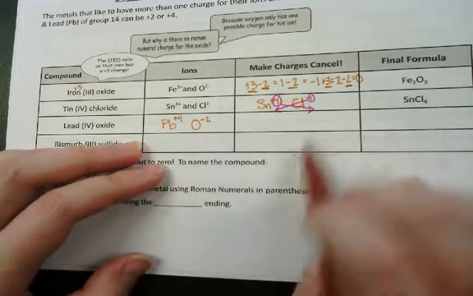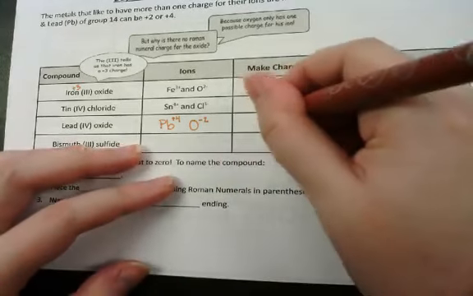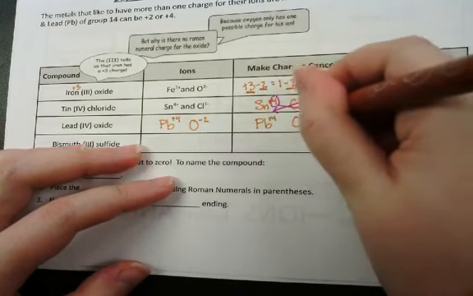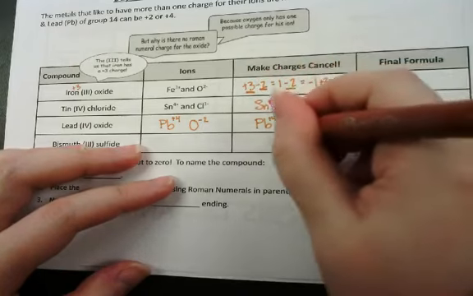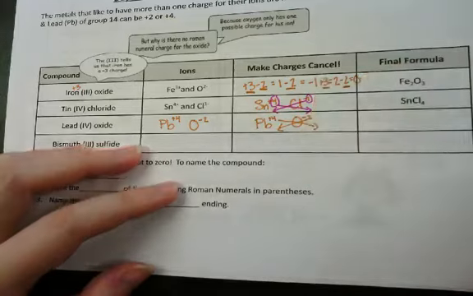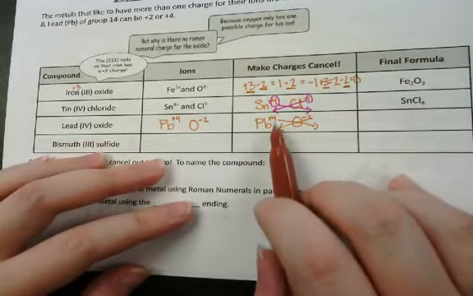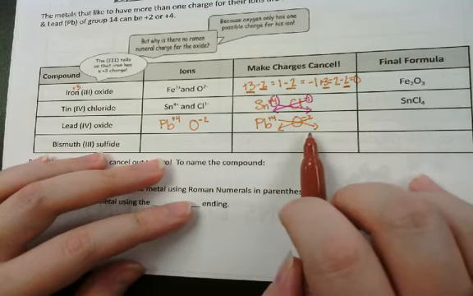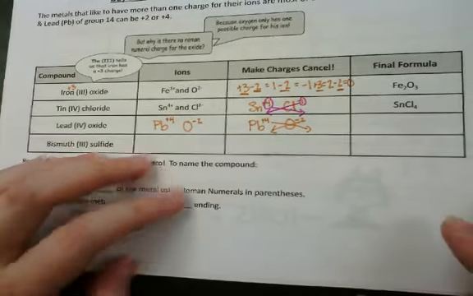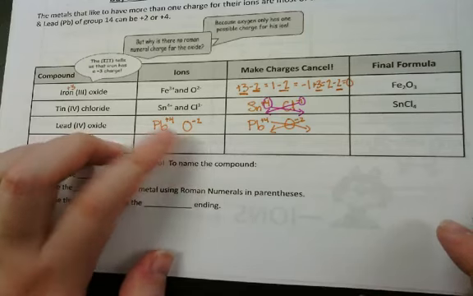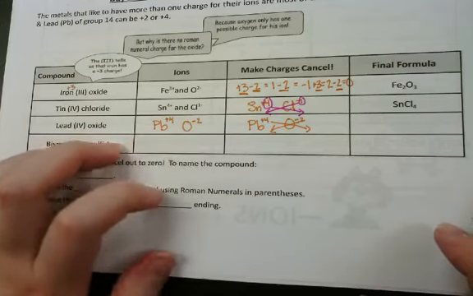If we wanted to do it the crisscross method, we would have Pb +4, O -2, and we crisscross. But if we do that, we end up with Pb2O4. That isn't quite correct because we only need 1 Pb and 2 oxygens, not 2 Pbs and 4 oxygens.